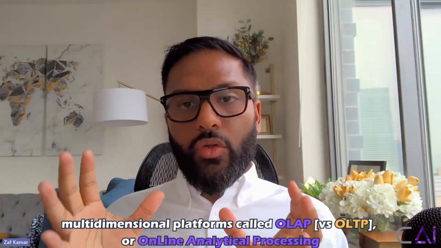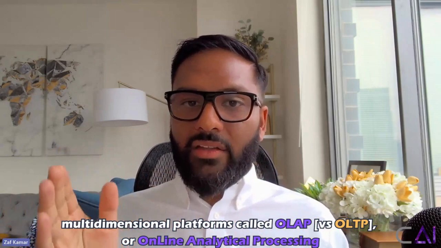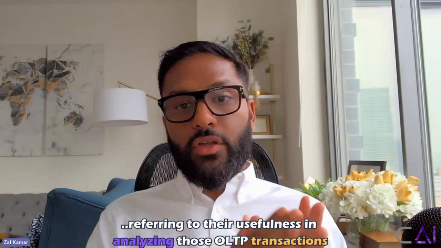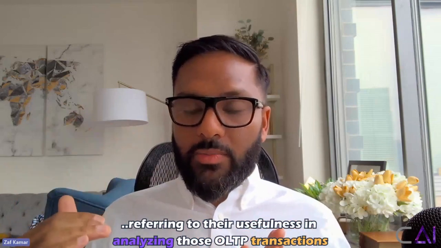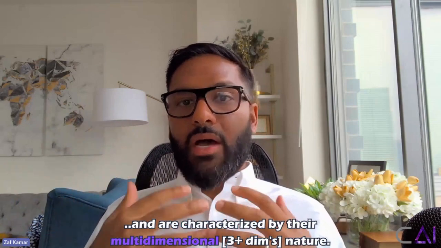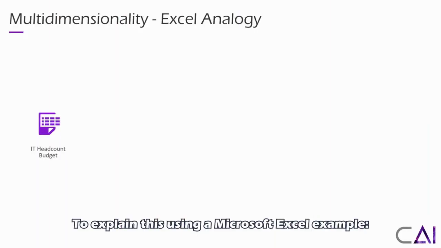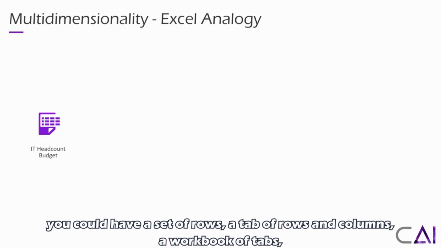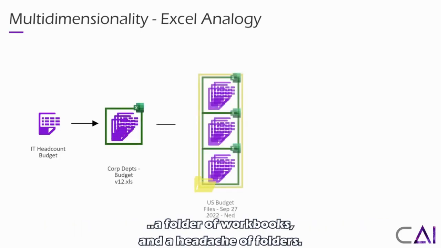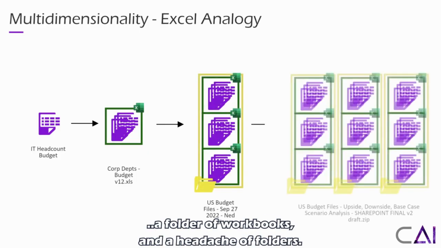The story of the 90s through today has seen the emergence of a new class of database, multidimensional platforms called OLAP, or Online Analytical Processing, referring to their usefulness in analyzing those OLTP transactions, and are characterized by their multidimensional nature. To explain this using a Microsoft Excel example, you could have a tab of rows and columns, a workbook of tabs, a folder of workbooks, and a headache of folders.